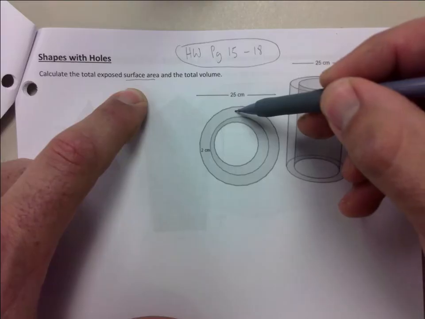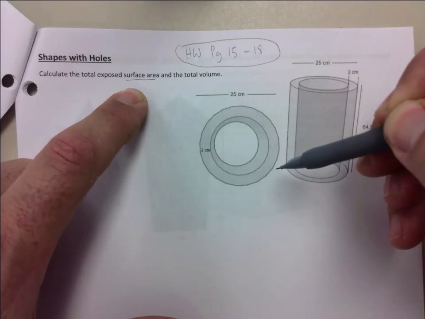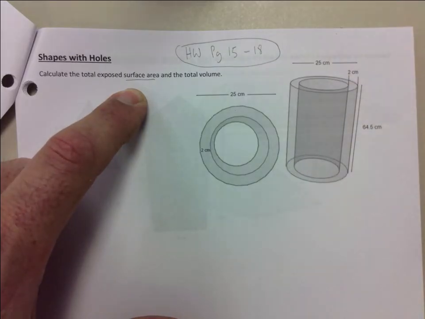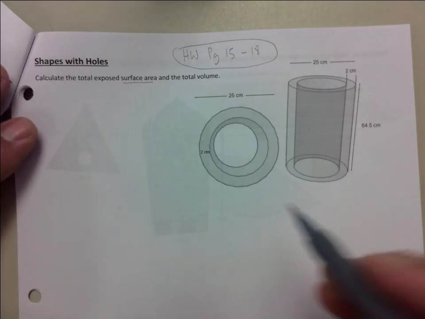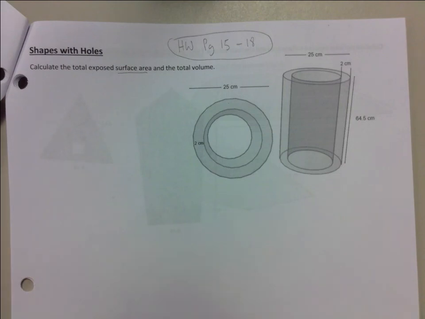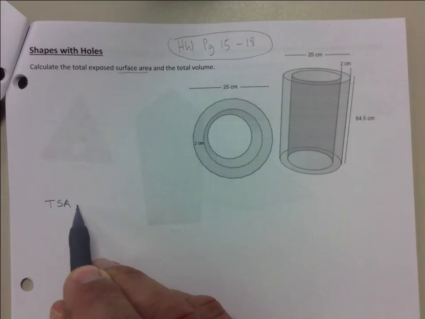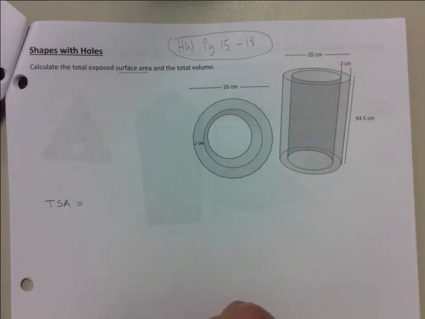You want to find all the surfaces that if you were to spray paint that shape would need spray paint. That's basically what you're thinking of. So let's do the surface area first. I know some of you did this already, so just follow along, make little notes. If you did it differently, that's fine. But if I were to talk about the total surface area, I would think this way.